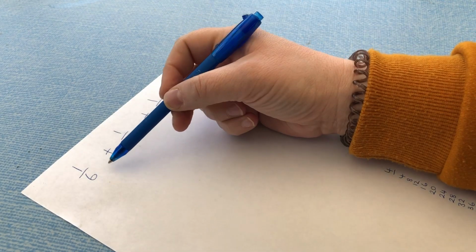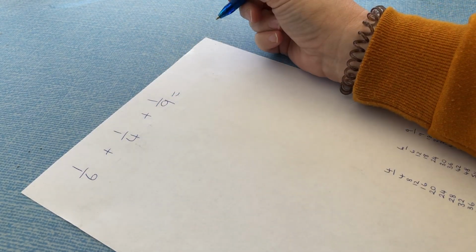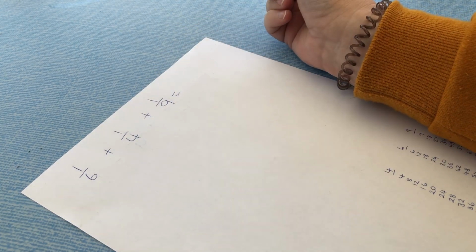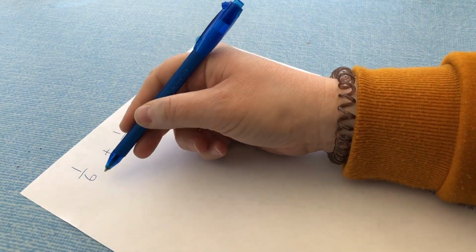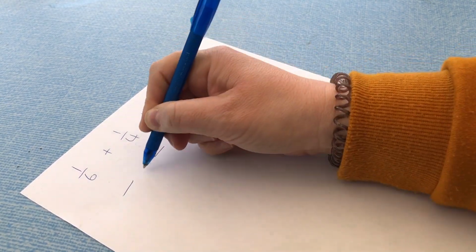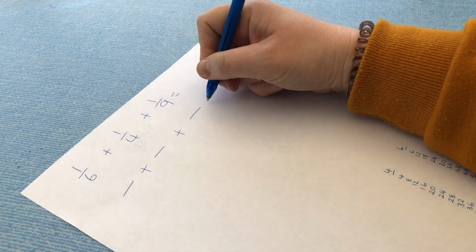So you're adding together these fractions, but at the moment you can't add them together because they've all got completely different denominators. So the first thing you have to do is to make sure they've all got exactly the same denominator. And when you've done that, you can add them together a little bit more easily.